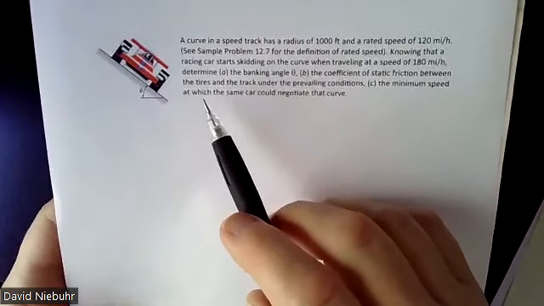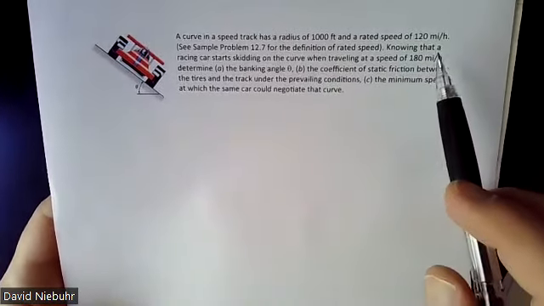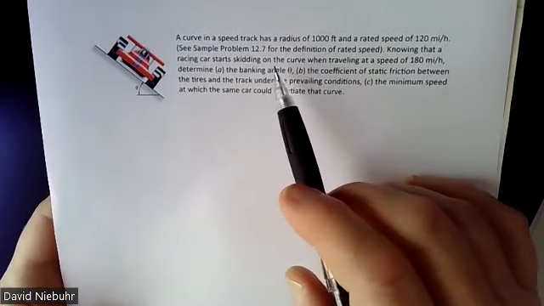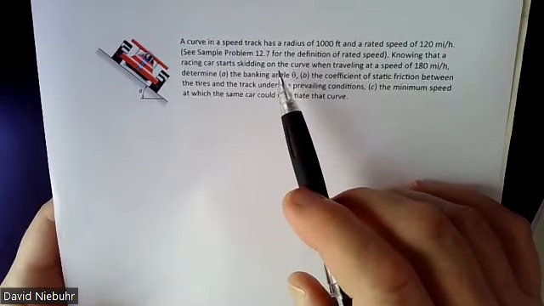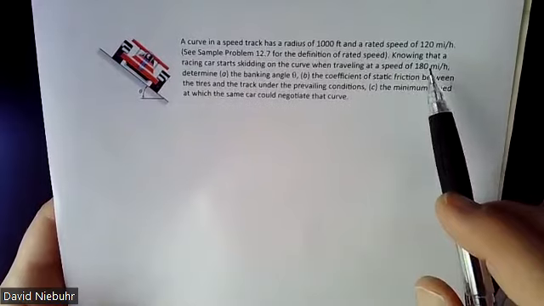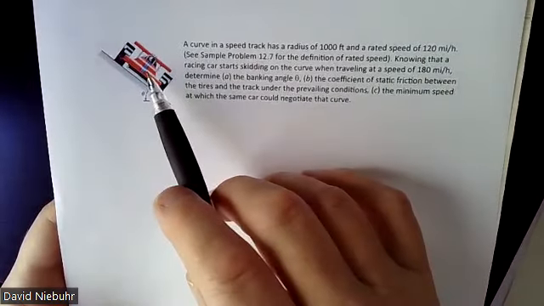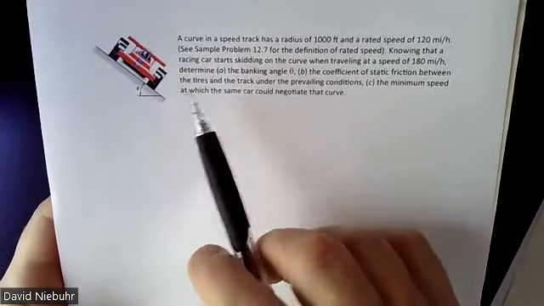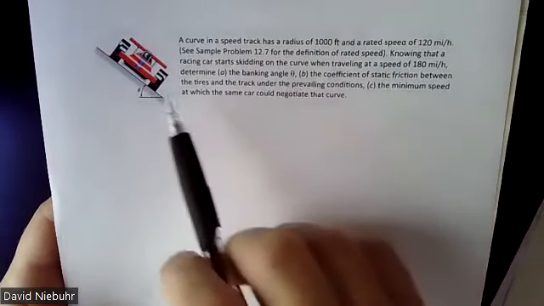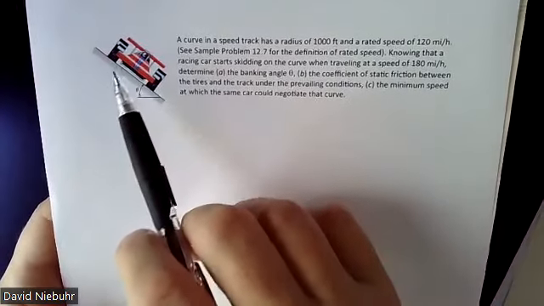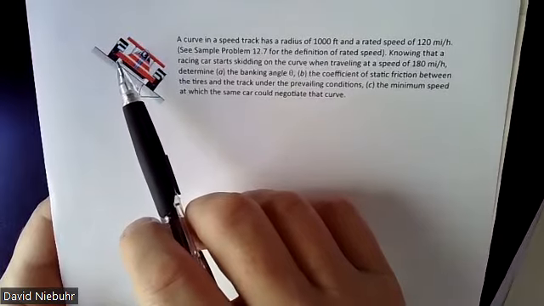So the problem is asking us really that the race car starts to skid. So that it goes through the corner and it's traveling at 180 miles an hour. That's when it starts to skid. So what we want to determine is knowing that it's 180 miles an hour, what is the coefficient of friction at that point when it just starts to skid?